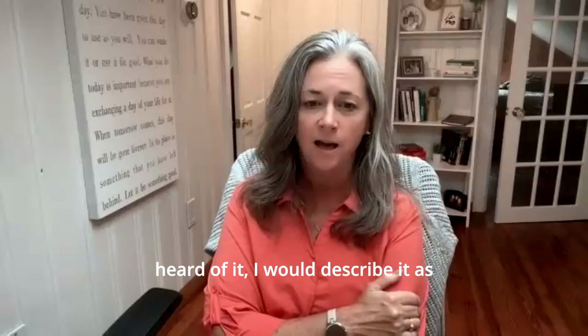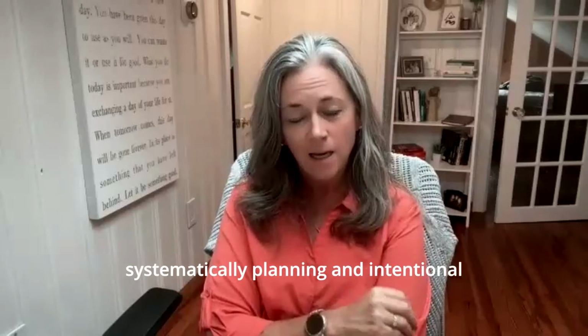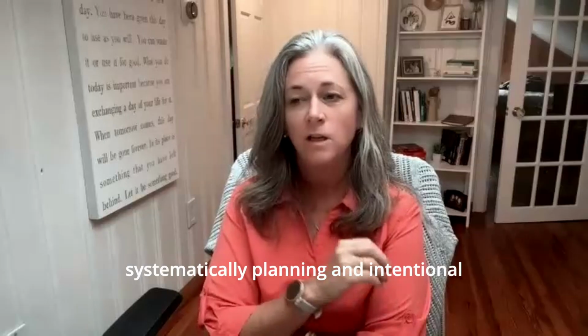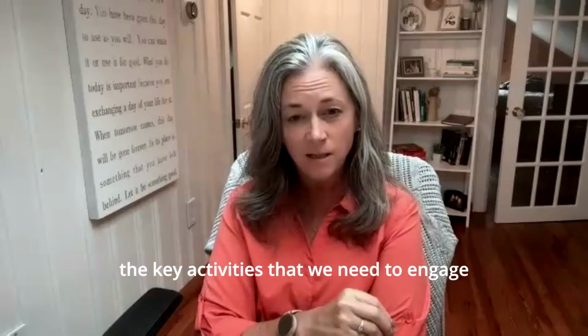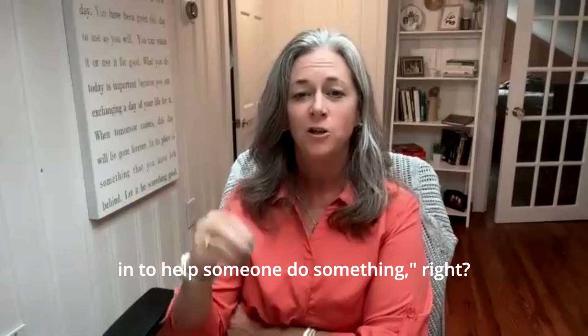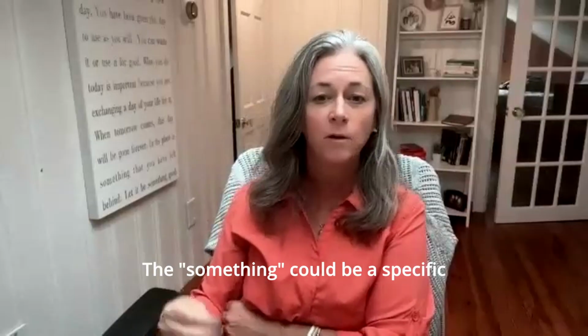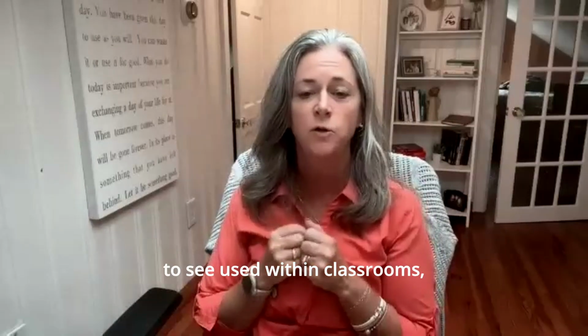So implementation science, if I were to describe it to someone who hasn't heard of it, I would describe it as systematically planning and intentional time and effort on what are the key activities that we need to engage in to help someone do something, right? The something could be a specific instructional practice that we're wanting to see use within classroom.